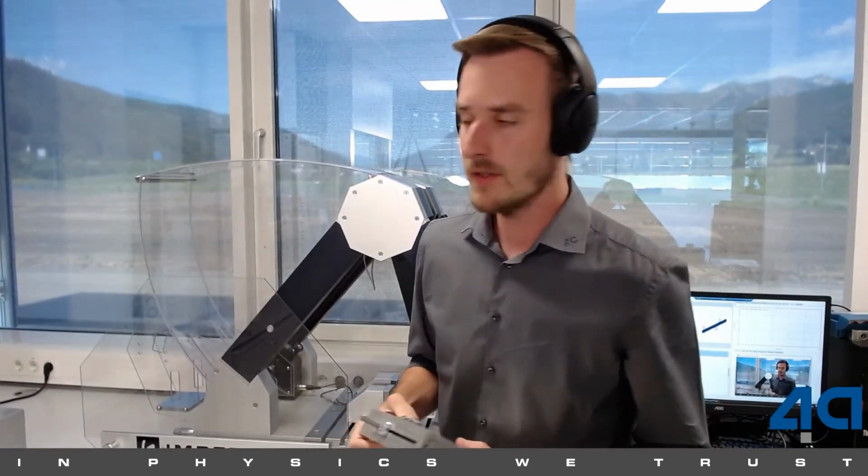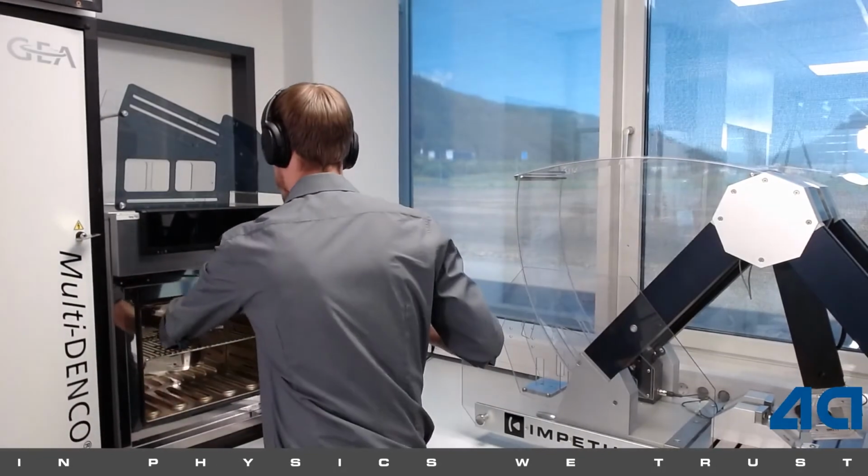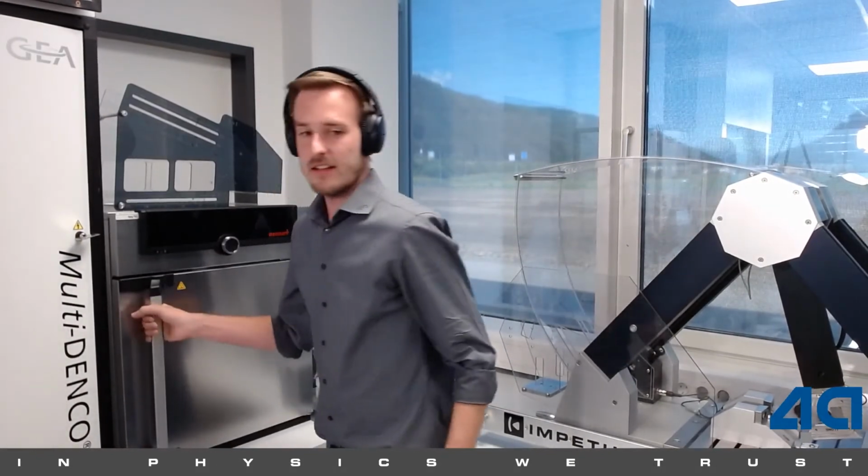And now we put this in the oven, like that. Here it's about 4 hours in the oven until we have the right temperature. When we have to test at 80 degrees, for example, we temper the samples at 82 degrees, so to be higher than we will test.